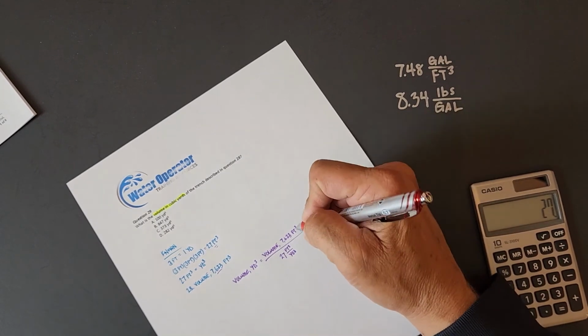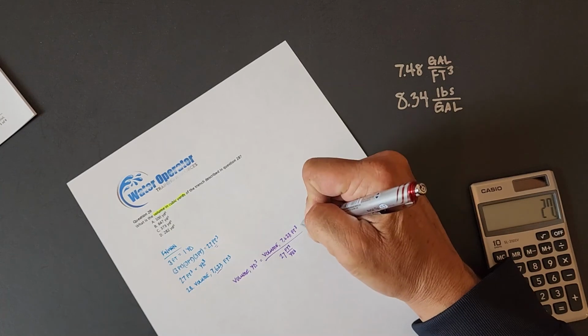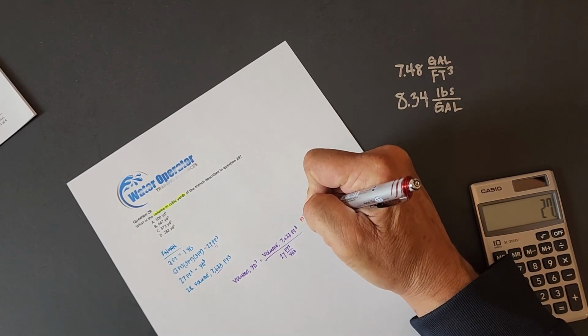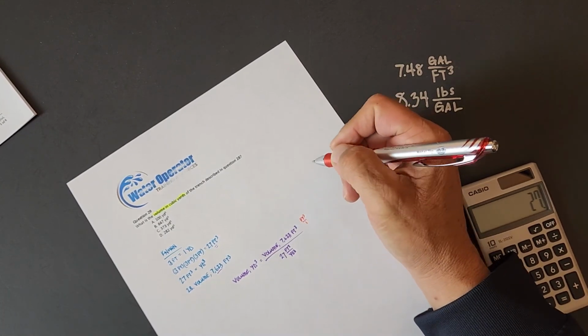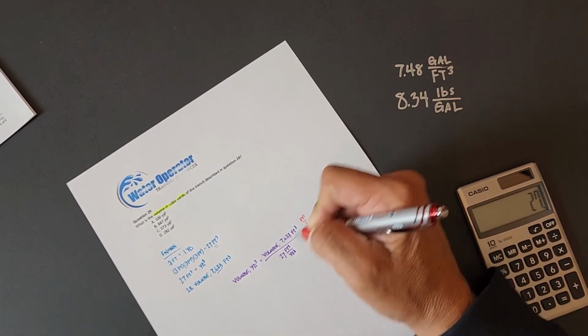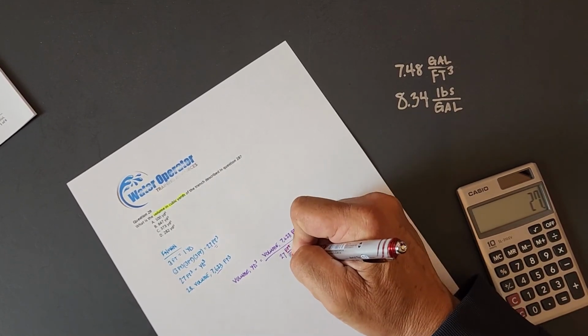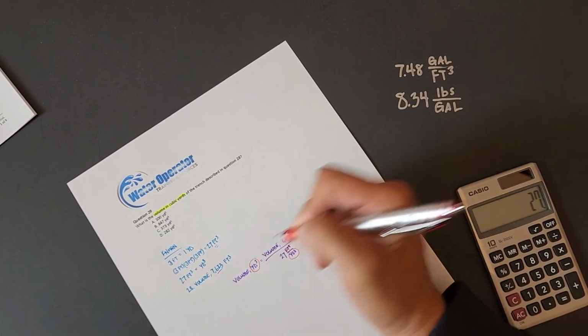So we know that cubic foot written in this form is cubic feet over 1. And that allows us to cross cancel. Cubic foot is over the division line here, it's over the division line here. So I can cancel these out. I'm left with cubic yard. That's the unit of measure I'm looking for.